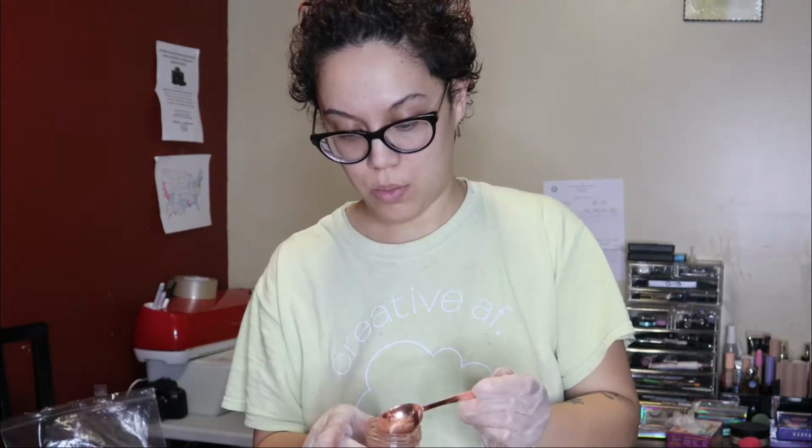So yeah, what I'm gonna do is, now I have to put a tablespoon of color. So I want this to be a light brown, so I'm actually gonna do half a tablespoon to see how.